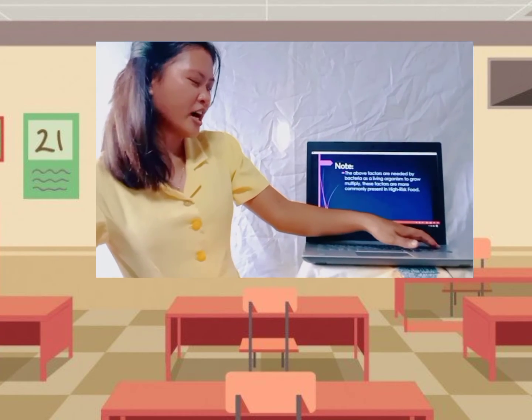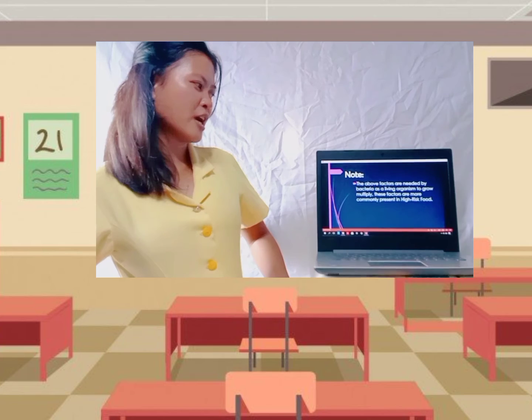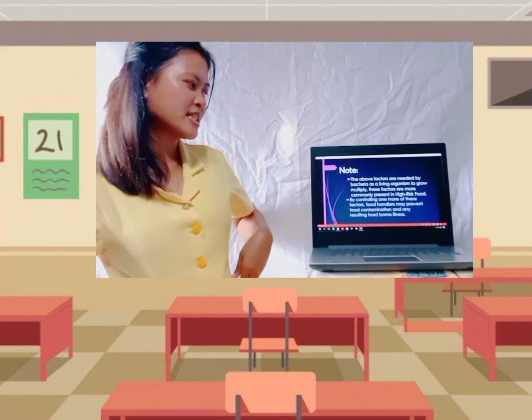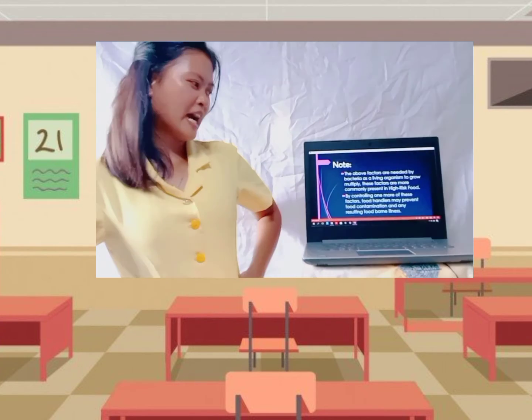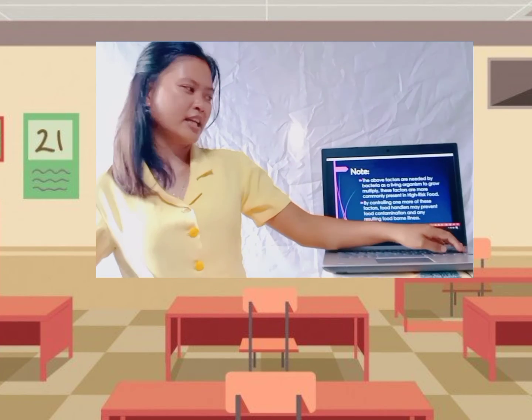Note our summary. The above factors are needed by bacteria as living organisms to grow and multiply. These factors are more commonly present in high-risk food. And by controlling more of these factors, food handlers may prevent food contamination and any resulting foodborne illness.